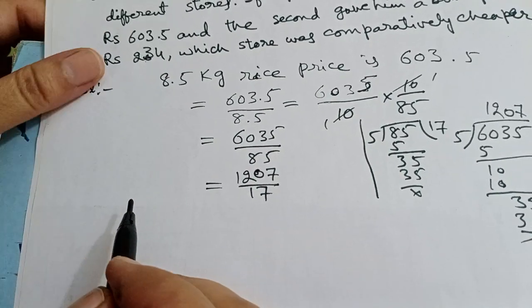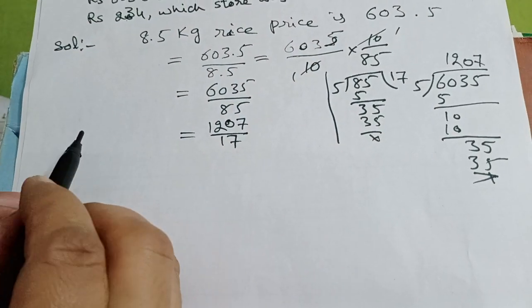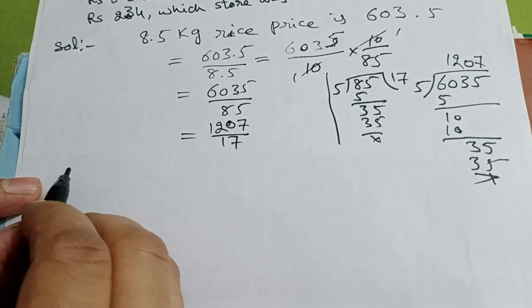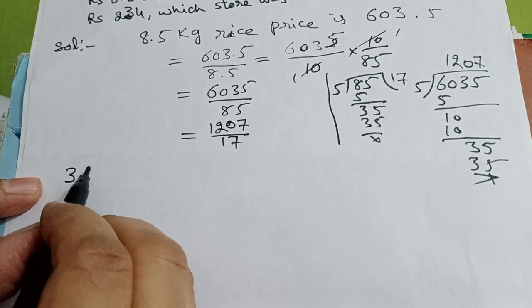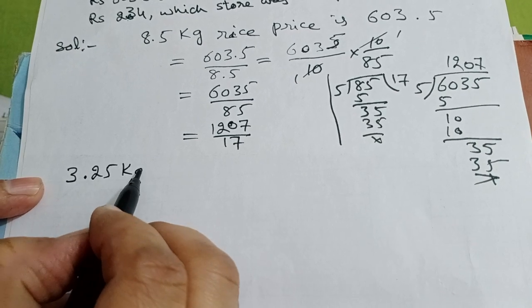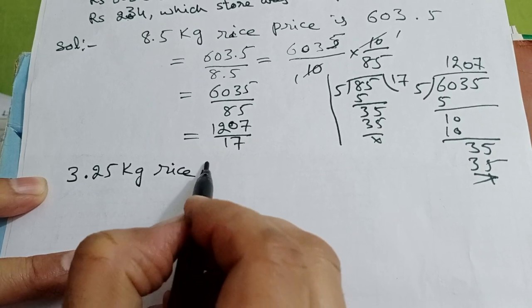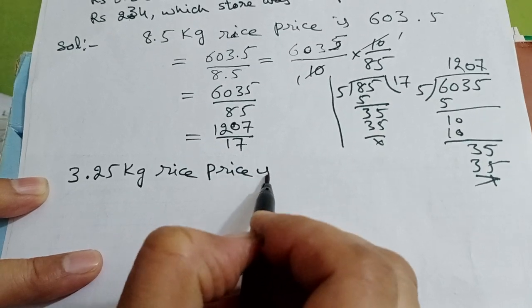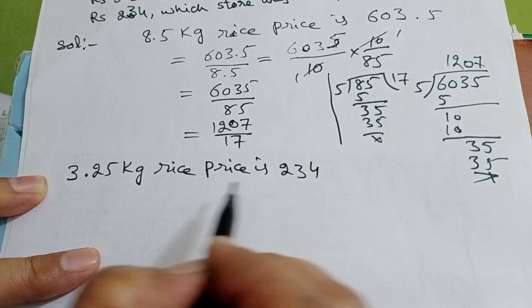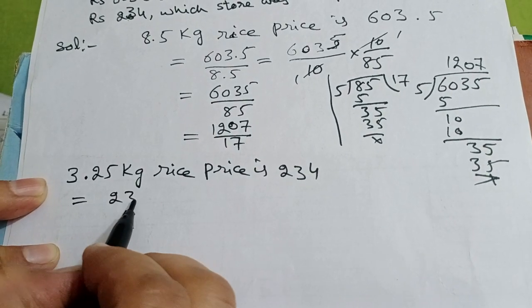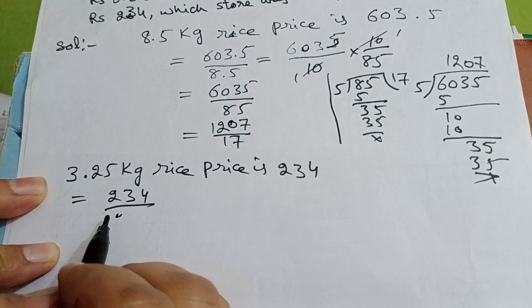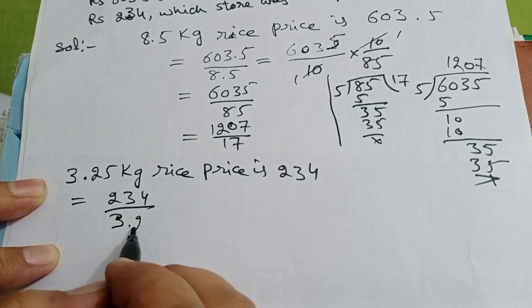Next we observe that in the second store 3.25 kg rice price is 234. It means 234 divided by 3.25.